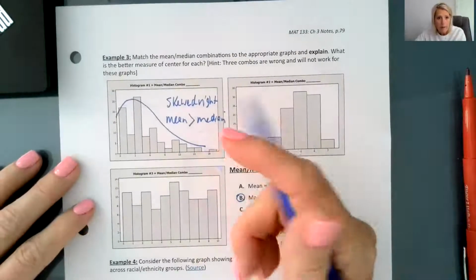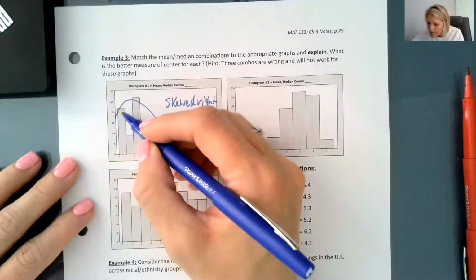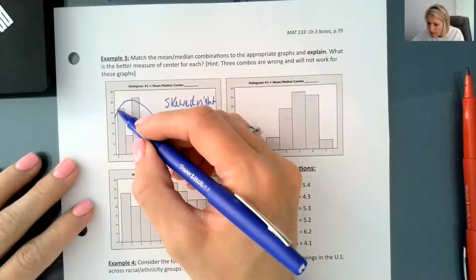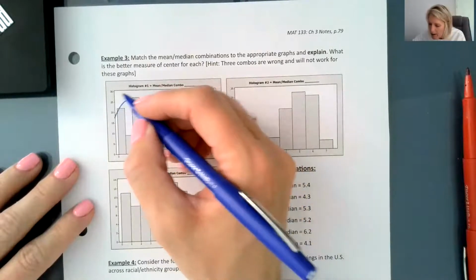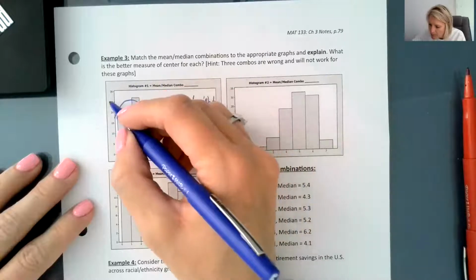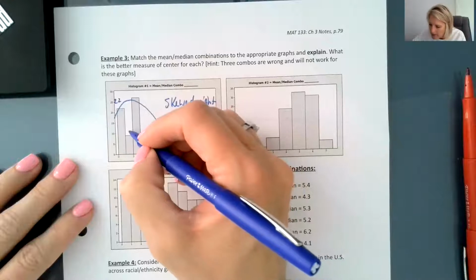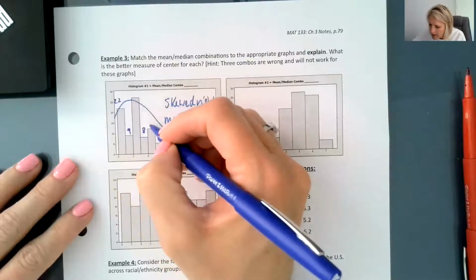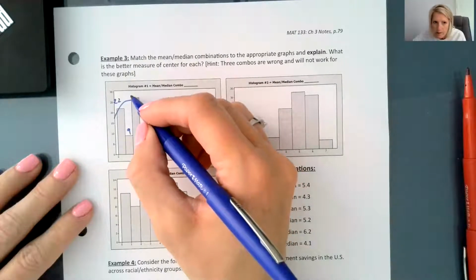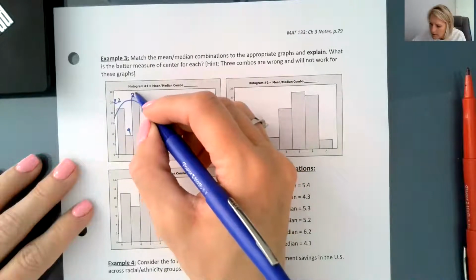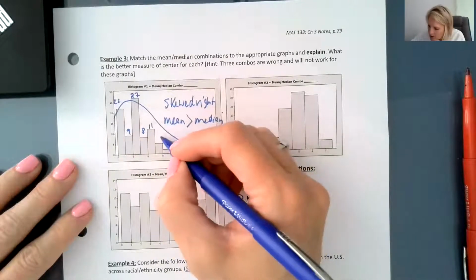Okay, so these are frequencies. If we added these up, this would be about 22, we'll say, values. We'll call that 9, 8, we'll call that 11, we'll call this one 27, we'll call this one 5 and 2.